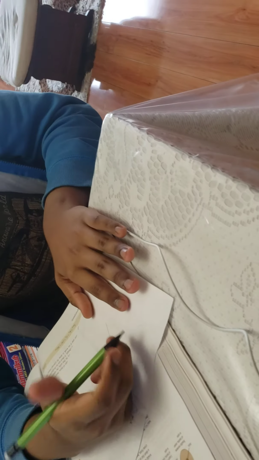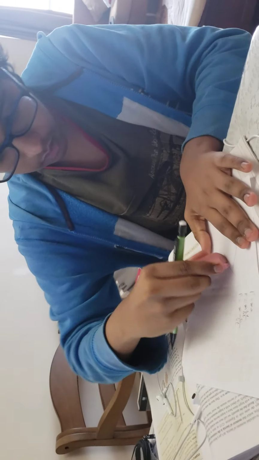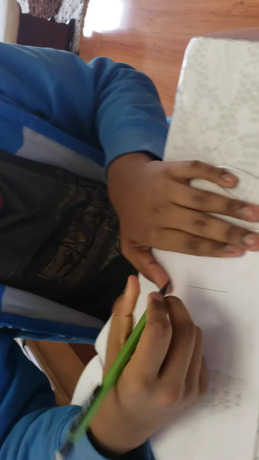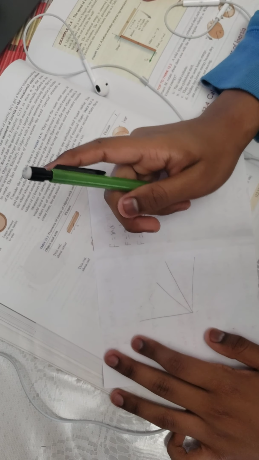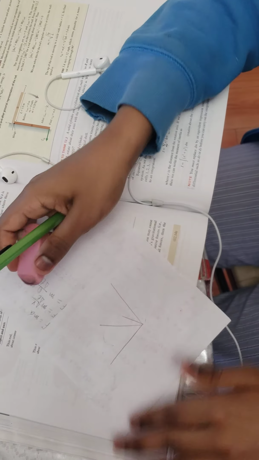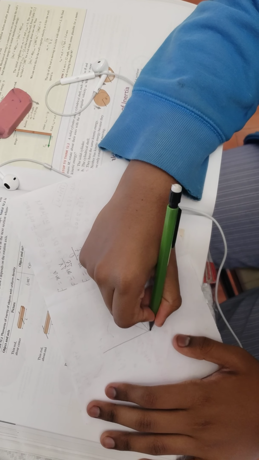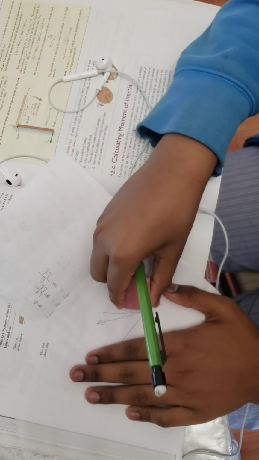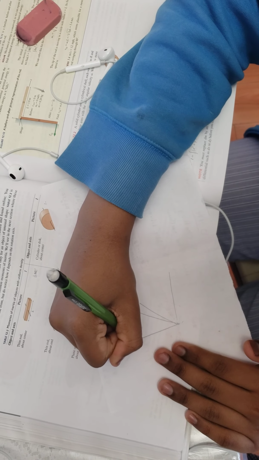Okay, guess I just draw it quickly. So if I have this, it's going somewhere here. And there's another force coming here.